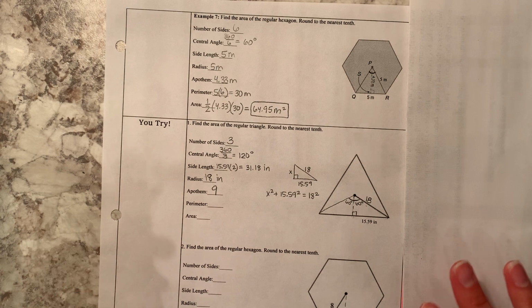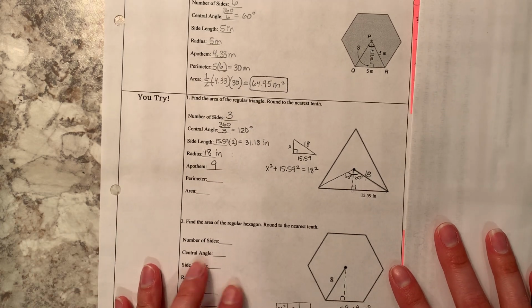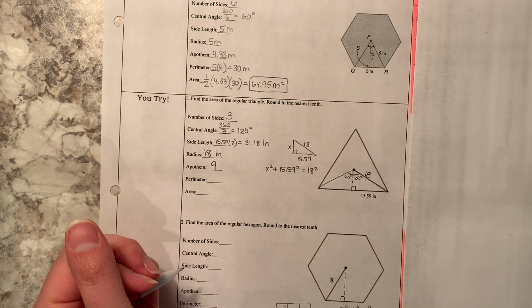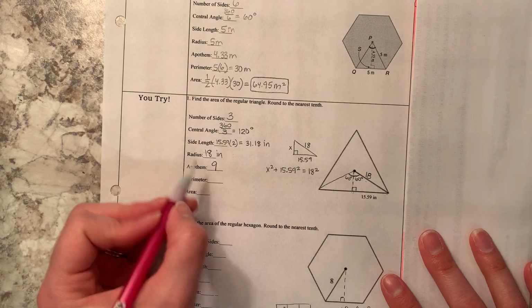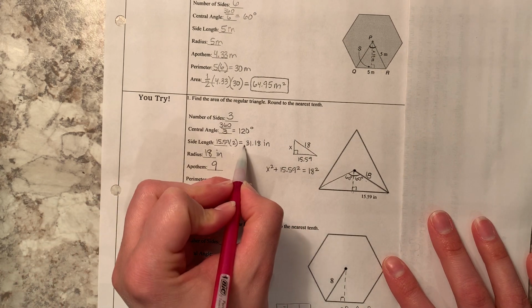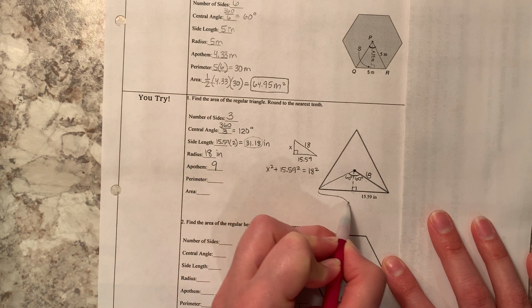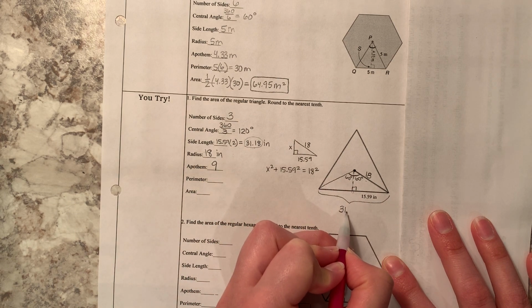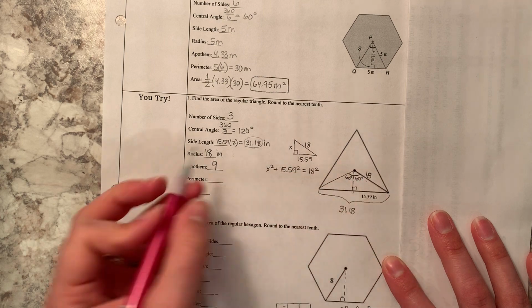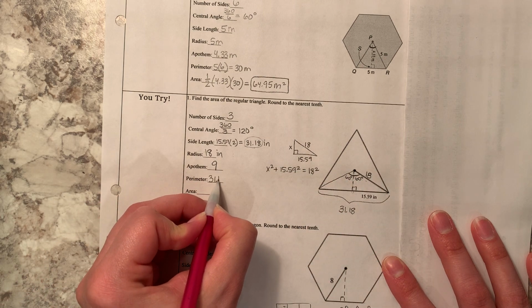Yeah, I'm looking at my answers that I worked out previously. All right, so finding the perimeter is not terrible. We already know one of the side lengths, and we know we have 3 of them, right? This full piece right here is 31.18, so do that times 3, and that gets us the perimeter.